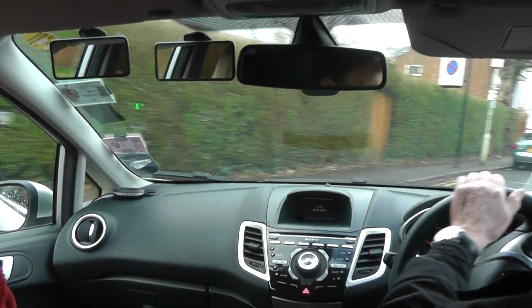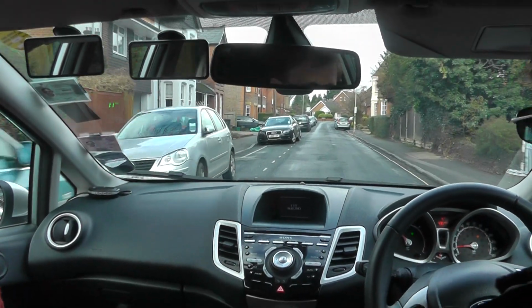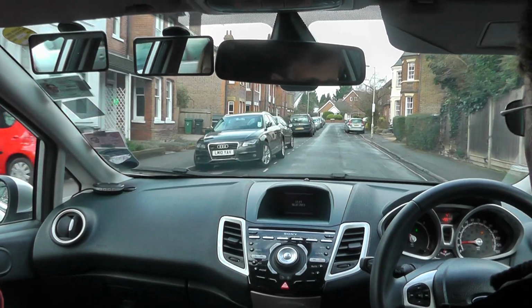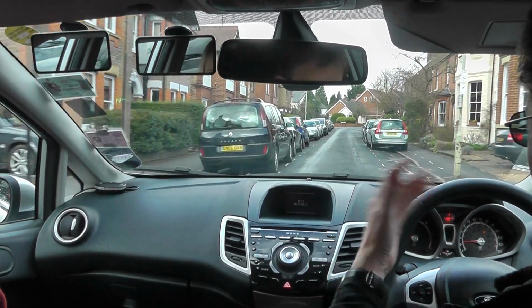Okay, so if you show me, as we go past these cars, how much clearance you're going to give these cars as we go past. I'll use that reference point. That's right. And why is that important that we use that reference point? Oh, in case a child opens the door.